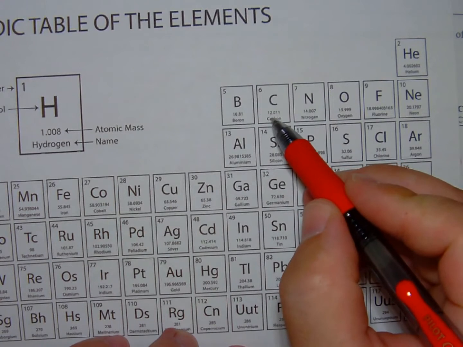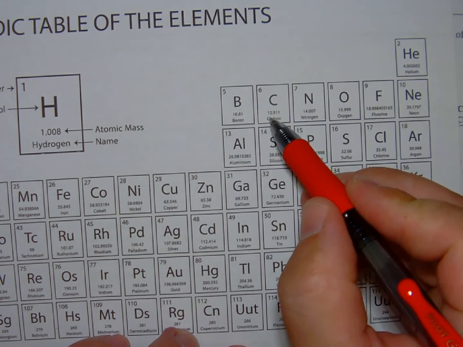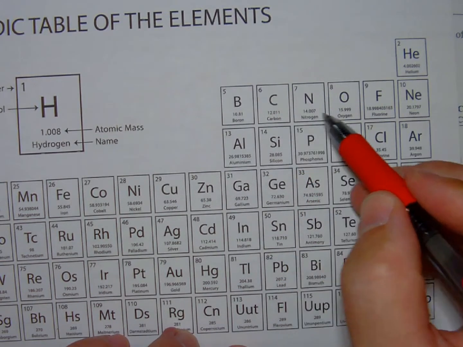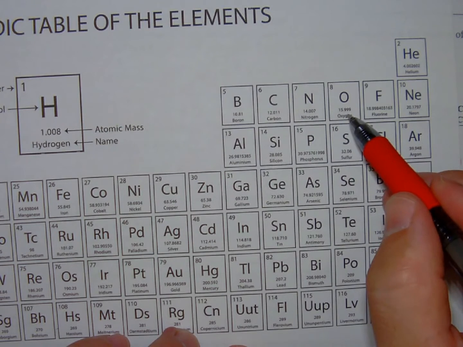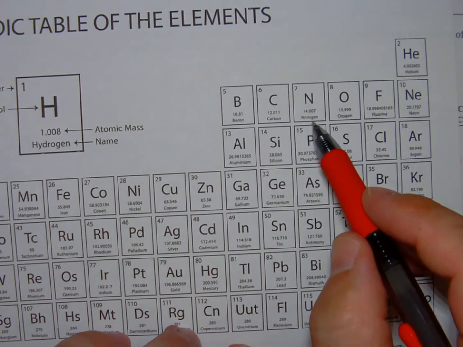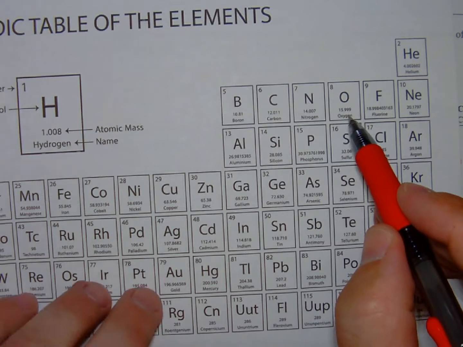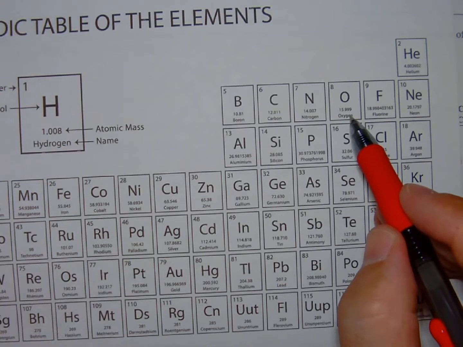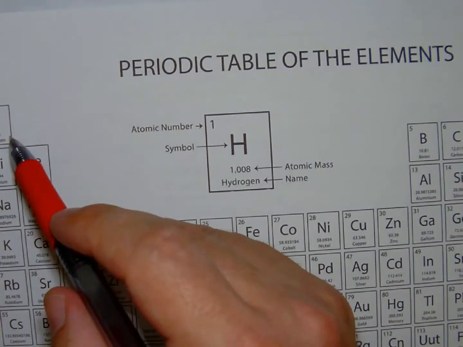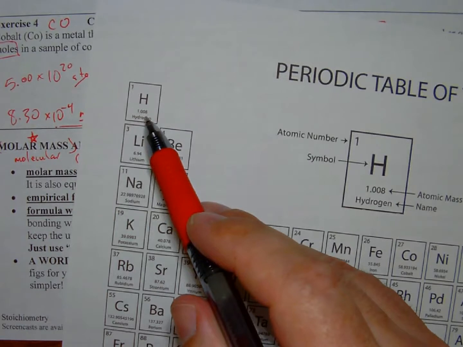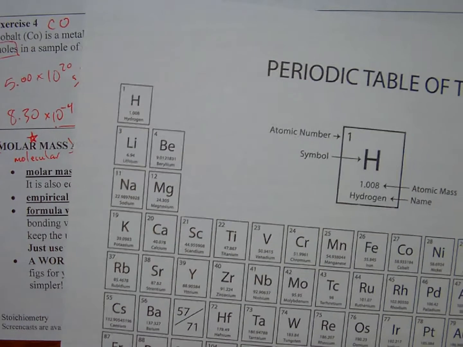I bet you're pretty familiar with the idea that carbon has a molar mass of 12.011, oxygen pretty much 16. And by the way, these 3 are going to be very, very common to use on the AP exam. Also, hydrogen, very commonly used on the AP exam.